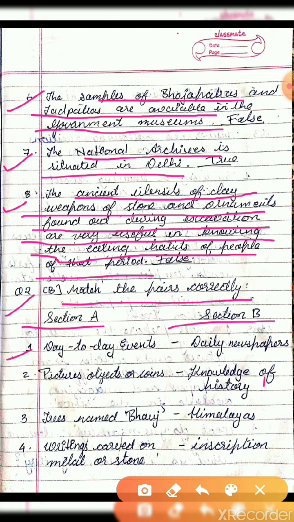The first one: day to day events, that is daily newspaper. Daily newspaper shows us day to day events. Second one: pictures, objects or coins give us knowledge of history.